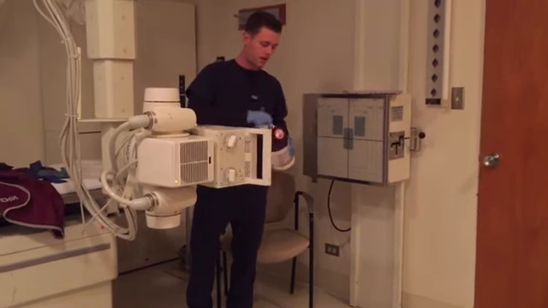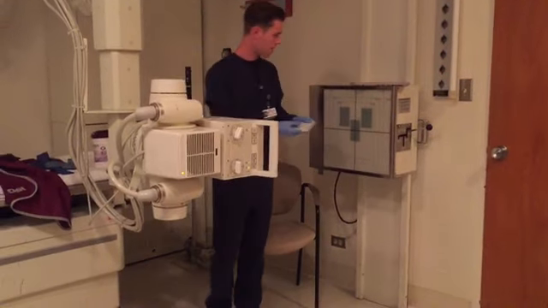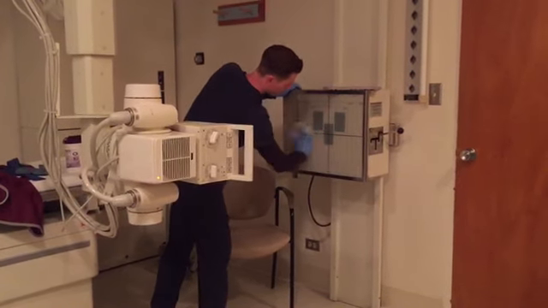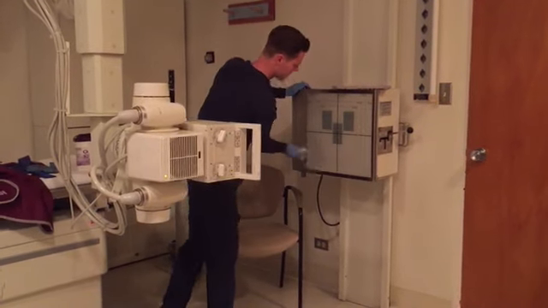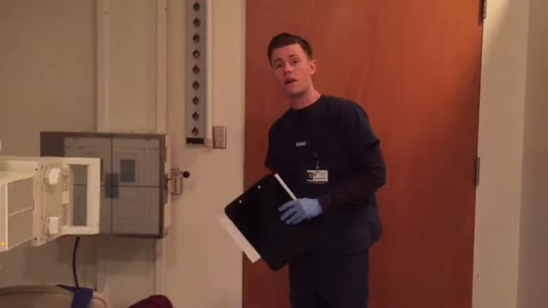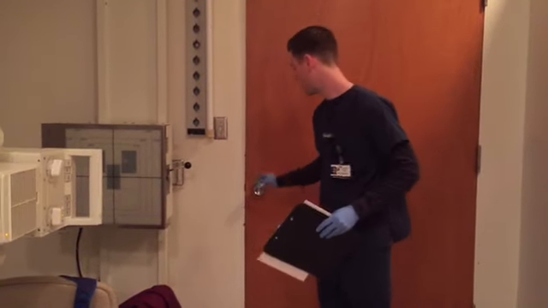And we're going to go ahead and wipe down the bucky as well, because the patient's going to be placing their face against it. And besides that, I'm ready to get my patient. Alright, now that I've set up the room, it's all ready to go. I'm going to go ahead and get my patient now.